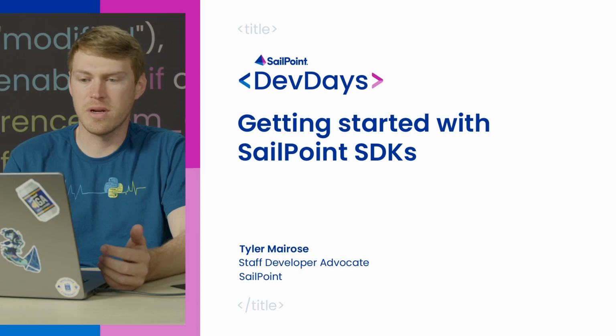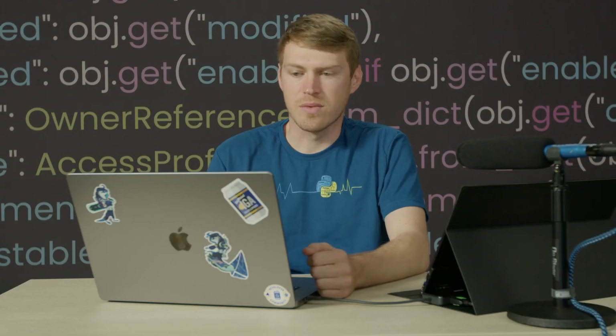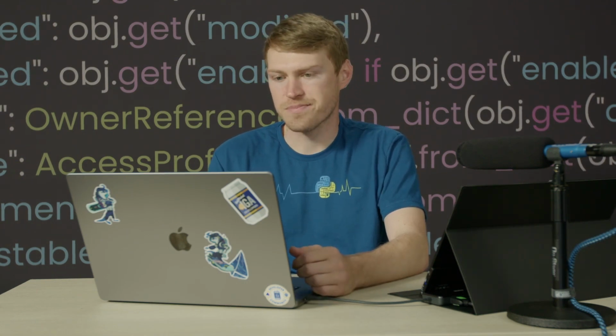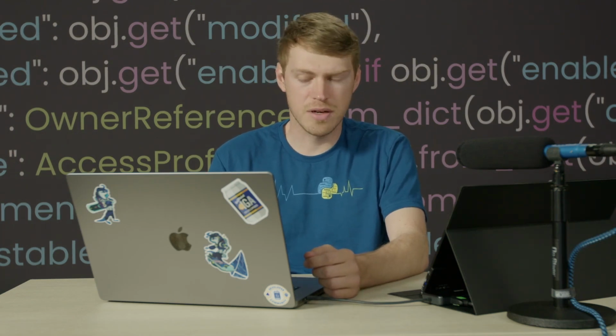In this talk we're going to be talking about getting started with SailPoint SDKs. So what is an SDK? SDK is a software development kit. This will make it easier for you as the developer to get started to leverage Identity Security Cloud APIs. Today the languages that we support are TypeScript, Golang, and PowerShell.